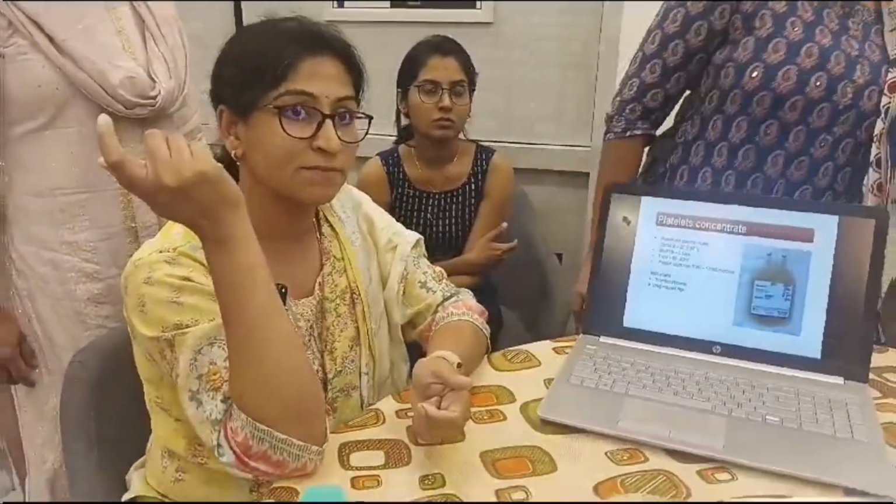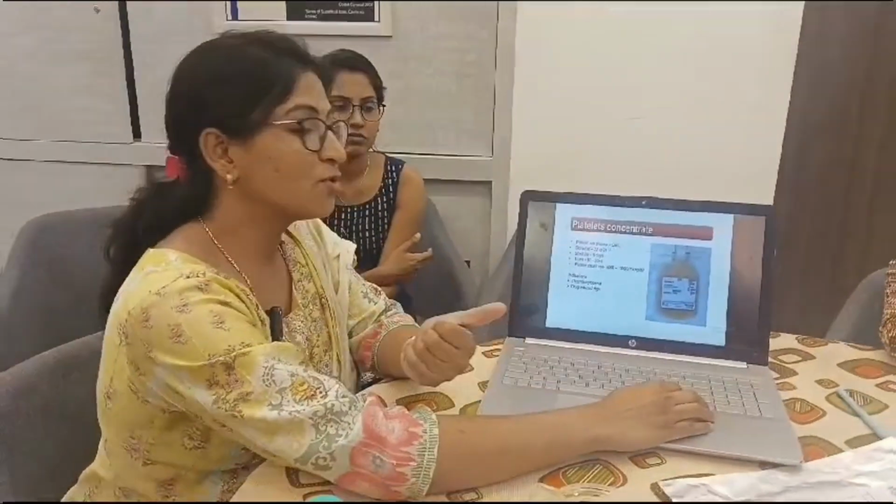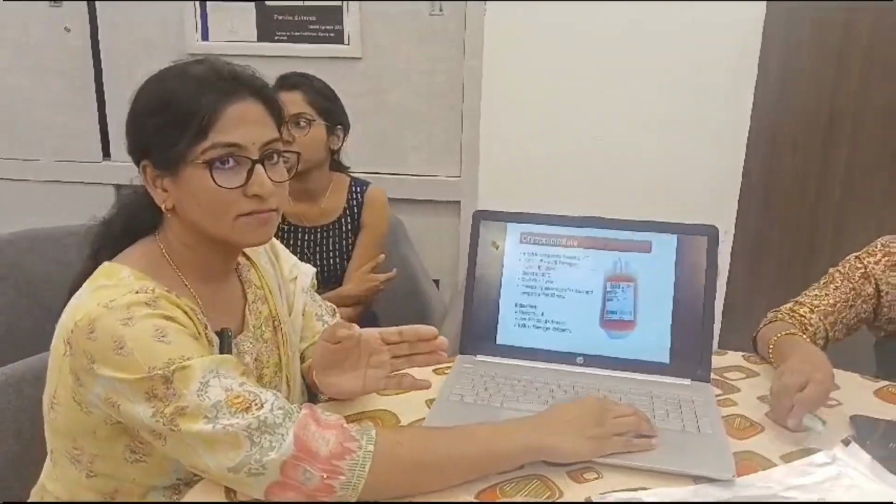So for each unit of the platelets, which I said, the platelet count is going to rise by 8,000. But from a single donor, which you extract by apheresis, you're going to raise the platelets by almost 30,000. From single donor, you raise the platelet by 30,000. From multi-donor, only 8,000. So where do you give? Whenever there are low platelets, thrombocytopenia.